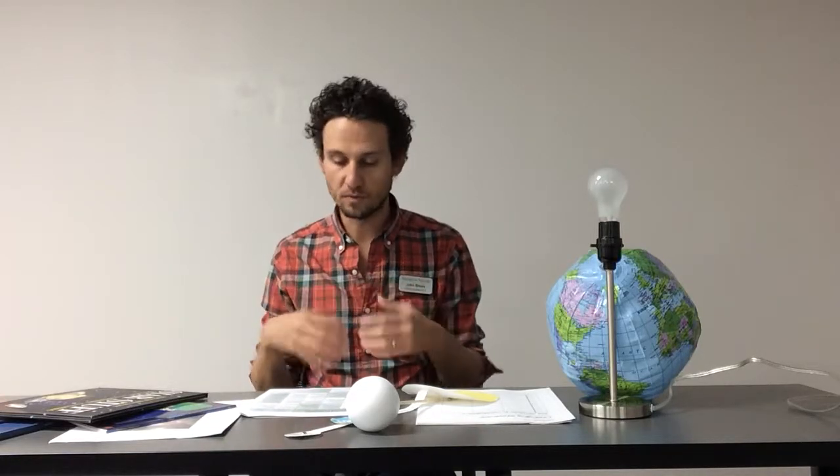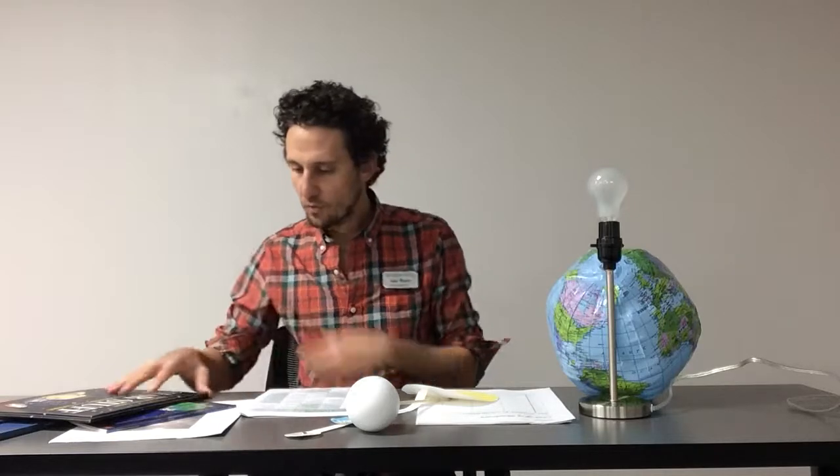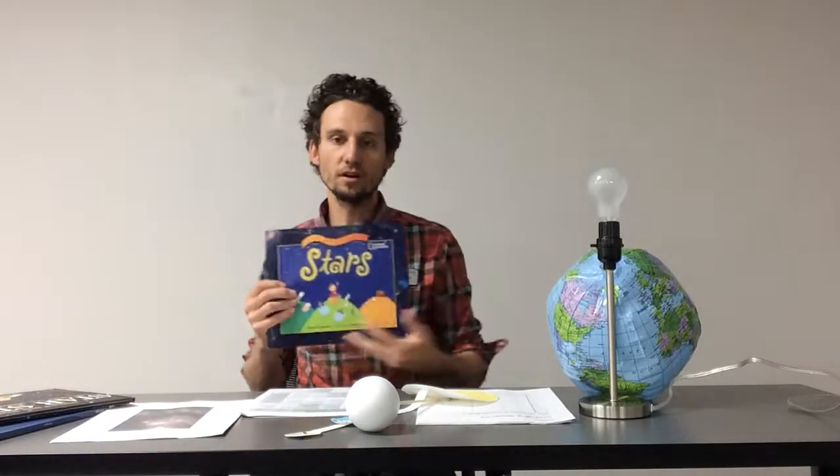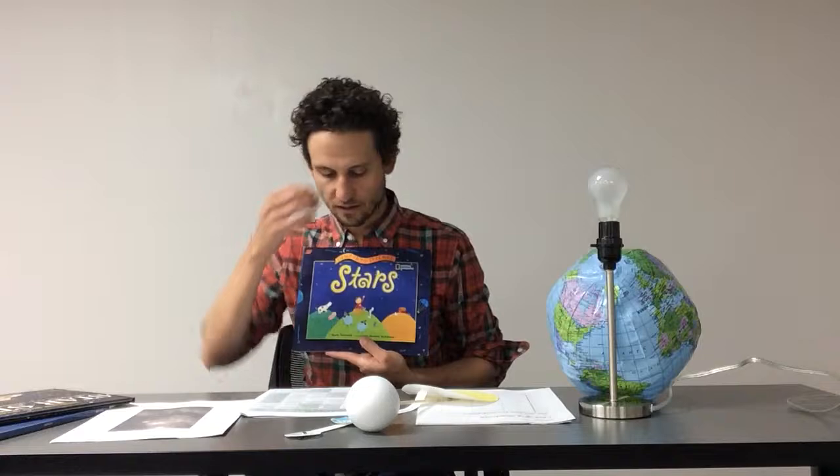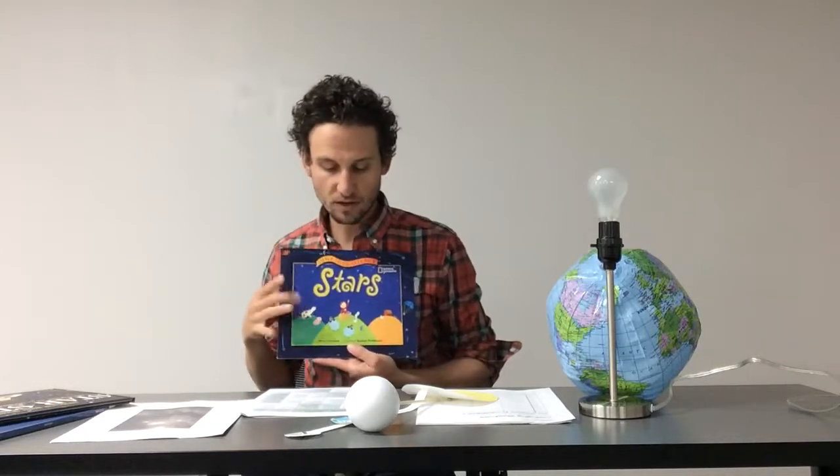And then we look at some scales. Our sun is actually, again, a small star. Our Earth is actually really small compared to the sun. But again, in the grander cosmos, our Earth and sun are pretty small. We read a book called Stars. As well, you have a copy of this in your text and learn a little bit more about stars.